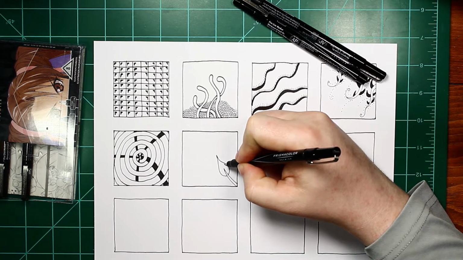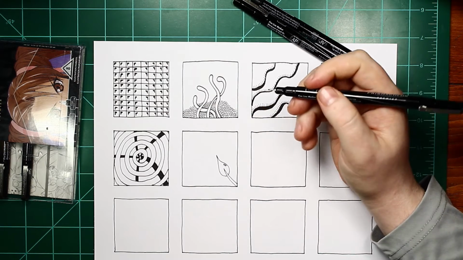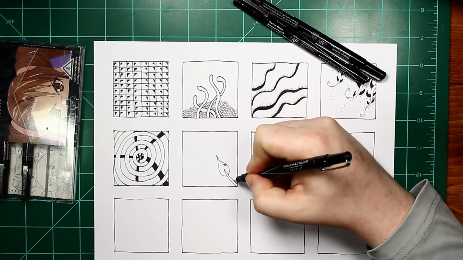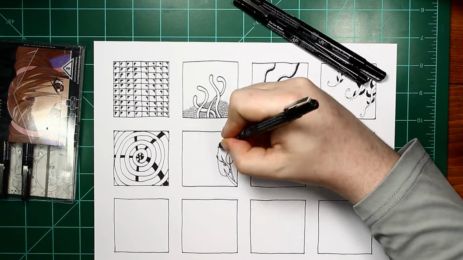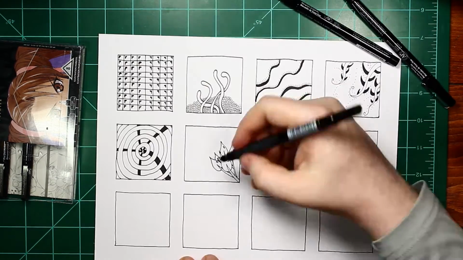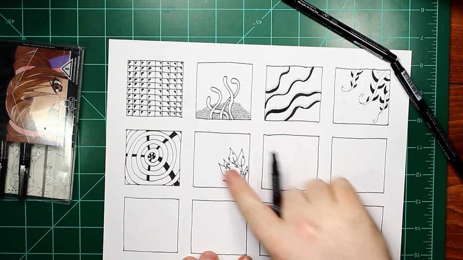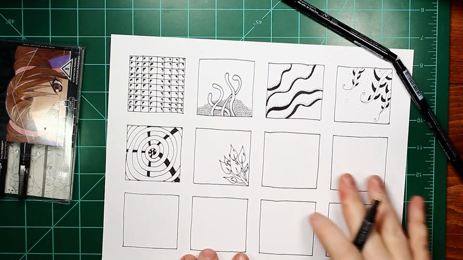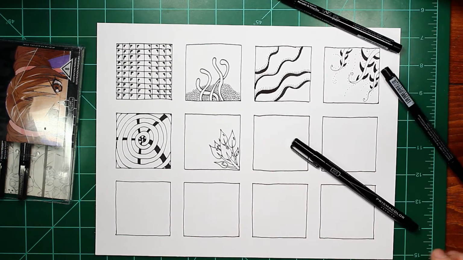If I want to get really fancy, I could add like a little drop of dew on there. And then I'm going to just repeat that same shape again and again. And you could fill all the way, or you could just branch in one direction or another, and there's no wrong way to do it.